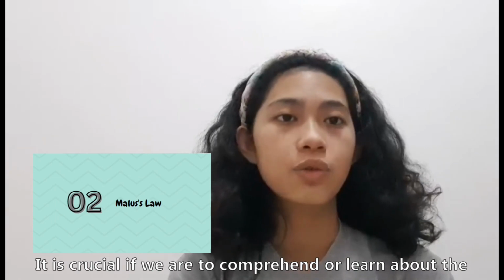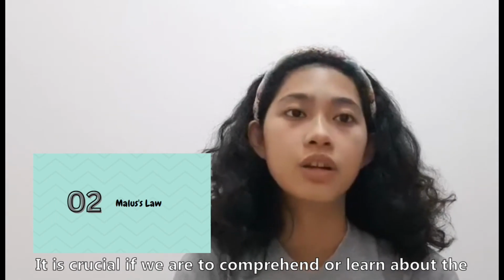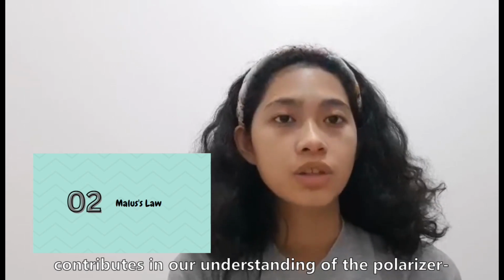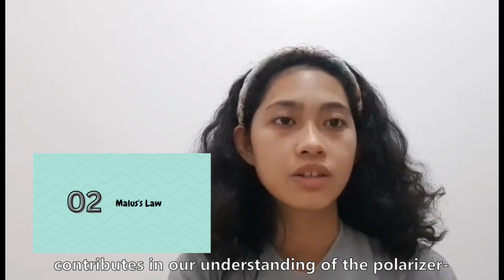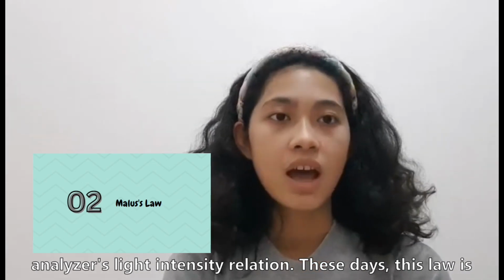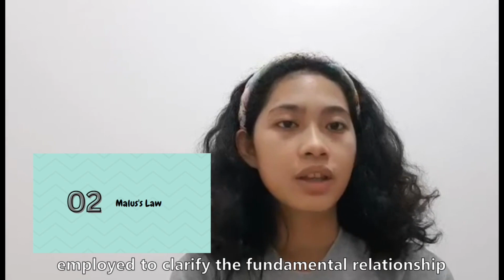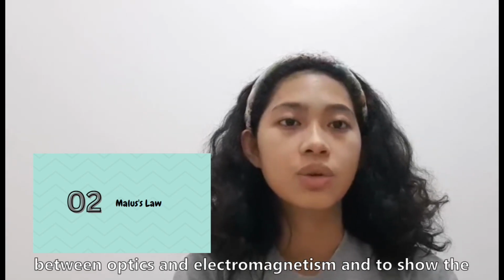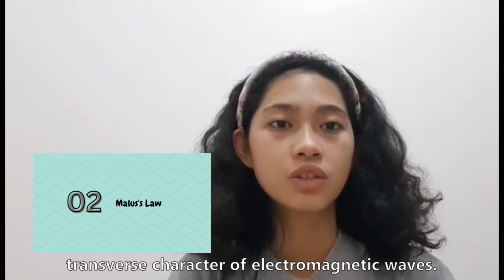It is crucial if we are to comprehend or learn about the polarization characteristics of light. Malus's law contributes to our understanding of the polarizer-analyzer's light intensity relation. These days, this law is employed to clarify the fundamental relationship between optics and electromagnetism and to show the transverse character of electromagnetic waves.